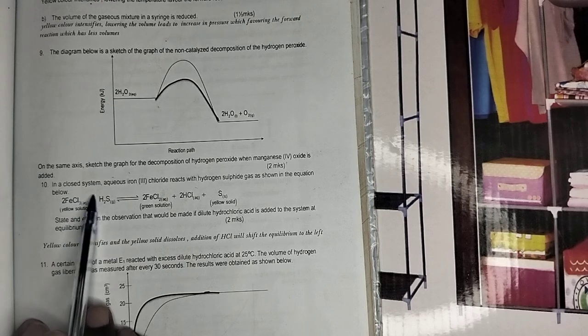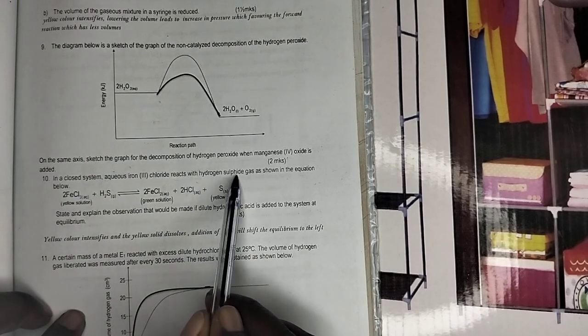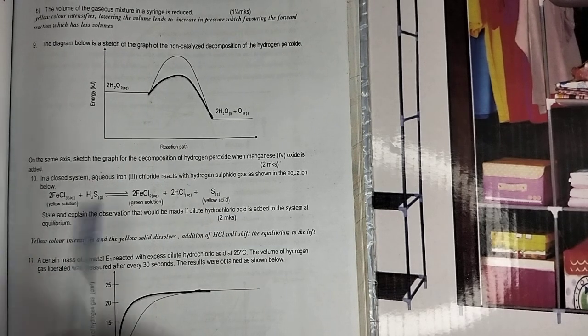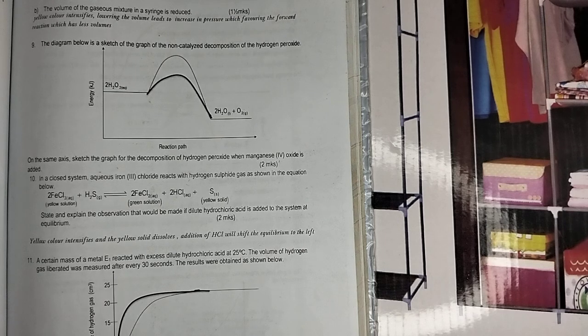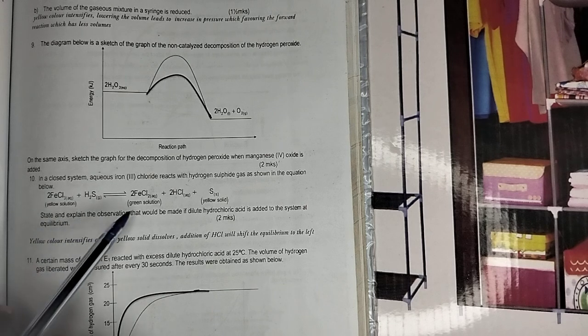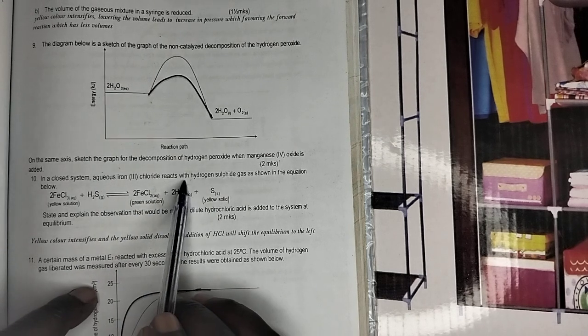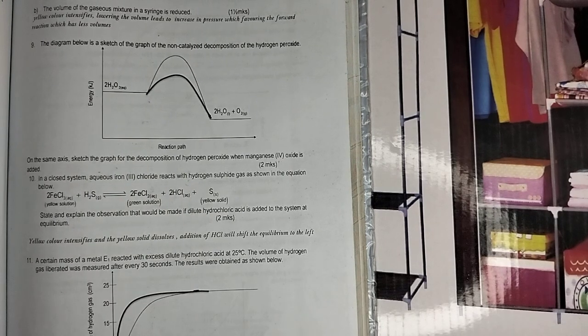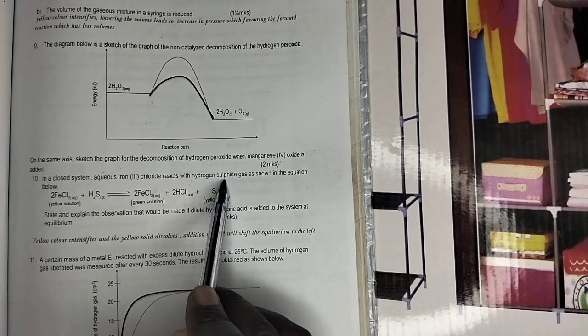In an enclosed system, aqueous iron 3 chloride reacts with hydrogen sulfide gas. Remember the properties of hydrogen sulfide gas in form 3, whereby the gas is used as a reducing agent. It can reduce a yellow iron 3 chloride solution to a green iron 2 chloride solution, and then we have a yellow precipitate of sulfur. Go to form 3 work, and you will have the reaction of hydrogen sulfide gas as a reducing agent.